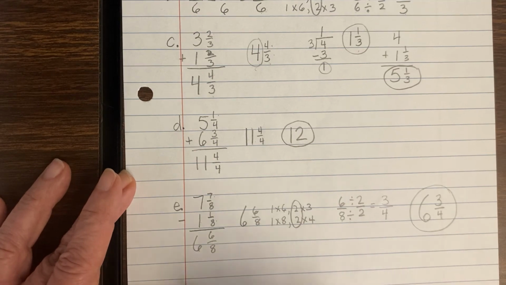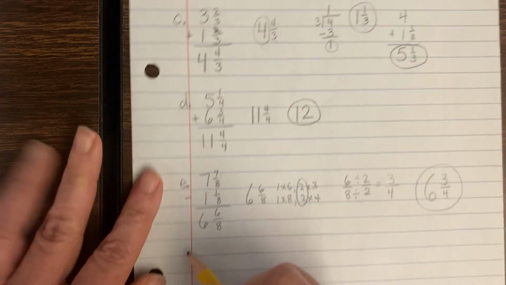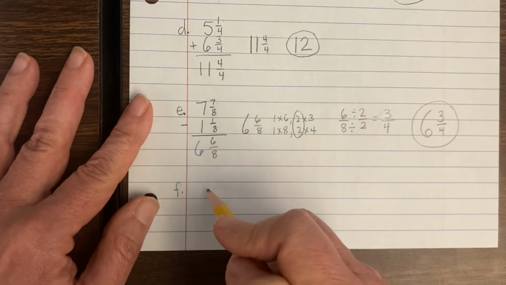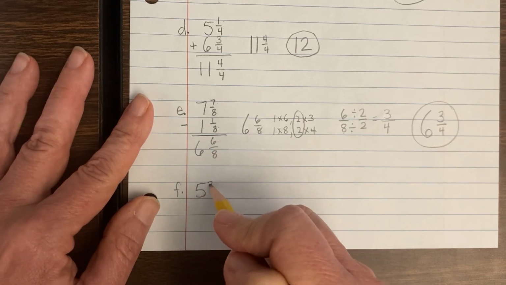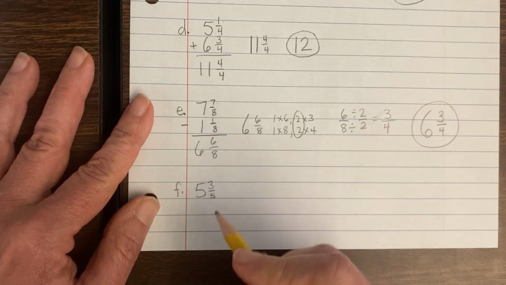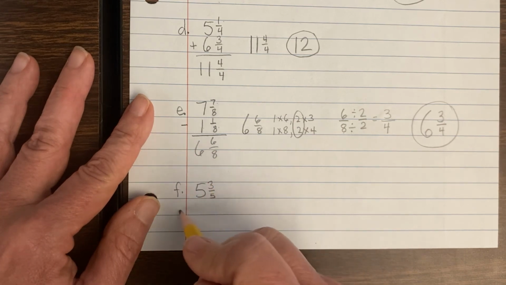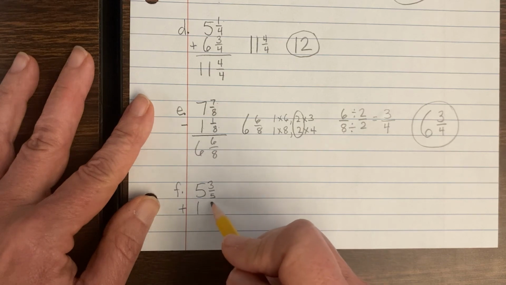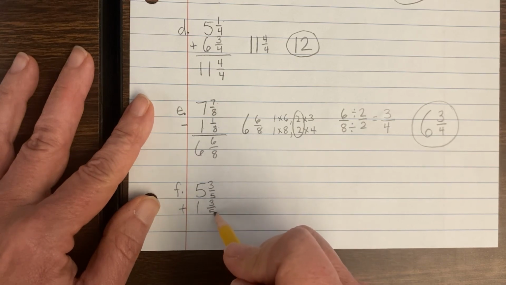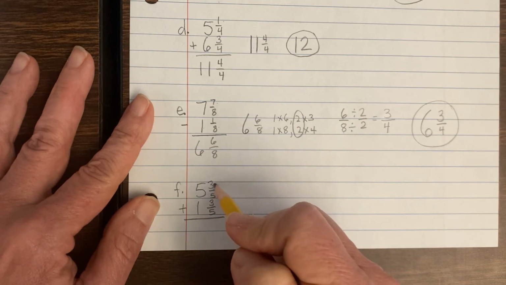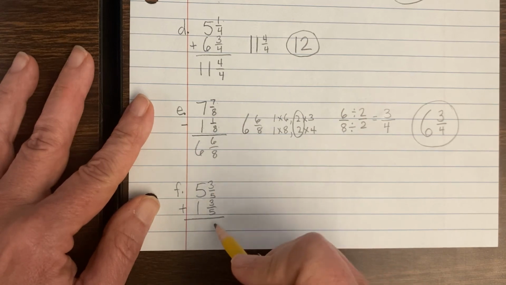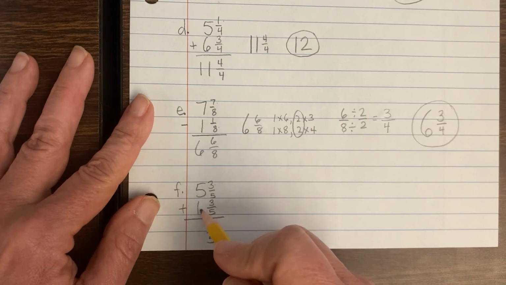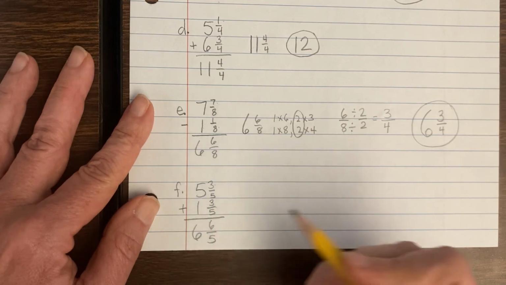Okay, and last one, F. F is 5 and 3/5 plus 1 and 3/5. 3/5 plus 3/5 is 6/5, and 5 plus 1 is 6.